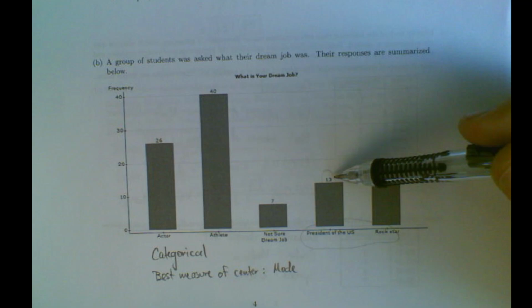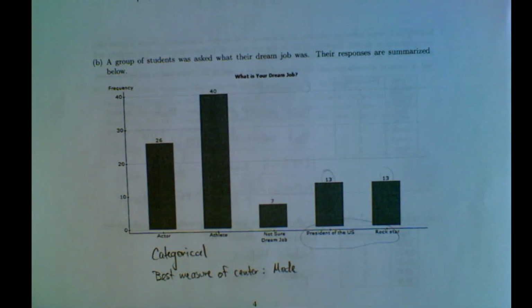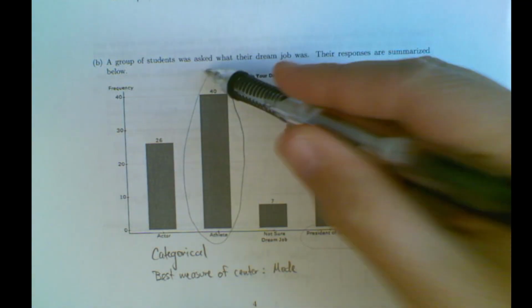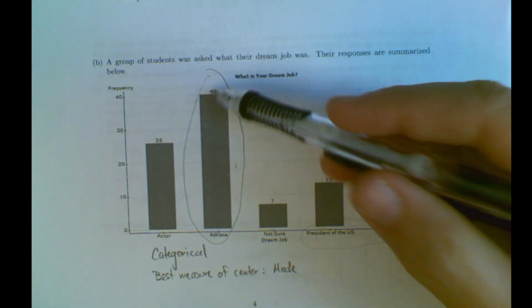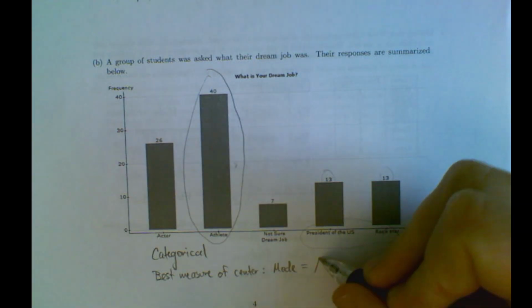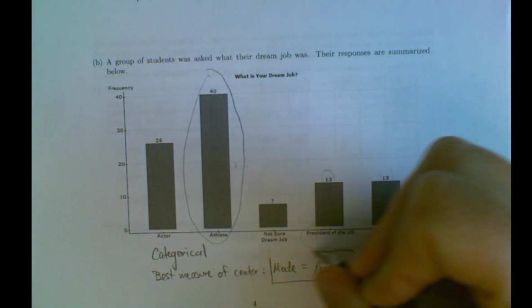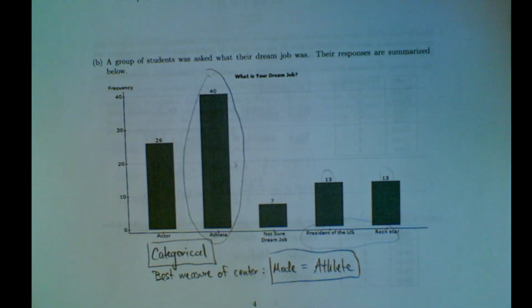And for another thing, just because there were two bars that both repeated the same number of times doesn't mean that that's the mode. The mode is the bar that repeats the most, right? It's the bar with the greatest frequency, which is neither of these two categories. It's this category. So the mode should be not 40, but athlete. Okay, that would be our measure of center. So this is a categorical data set, and the mode is athlete.